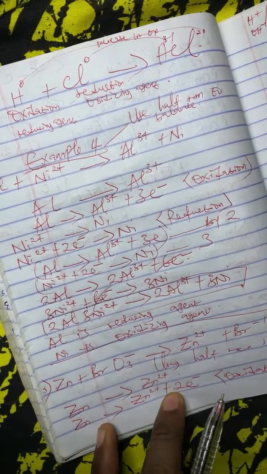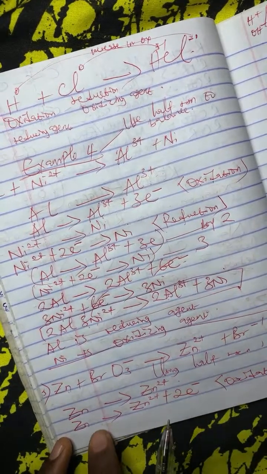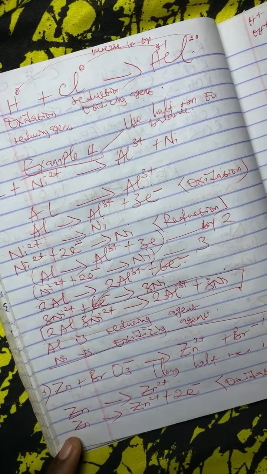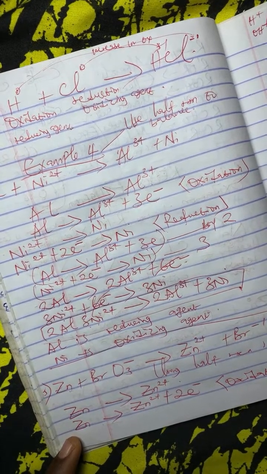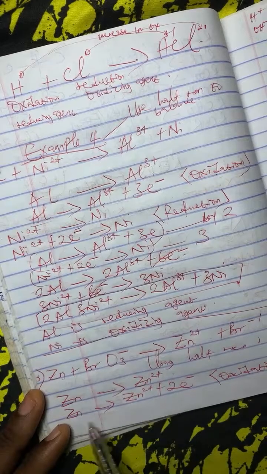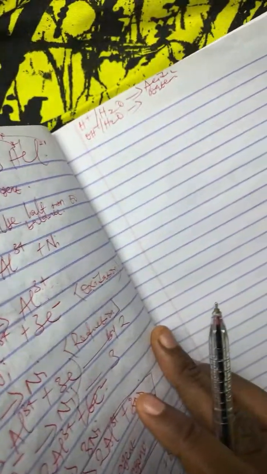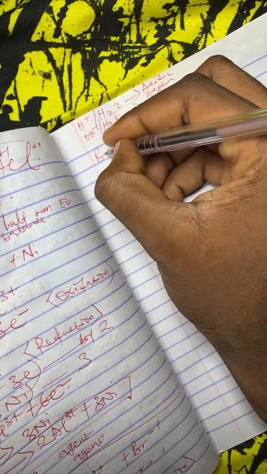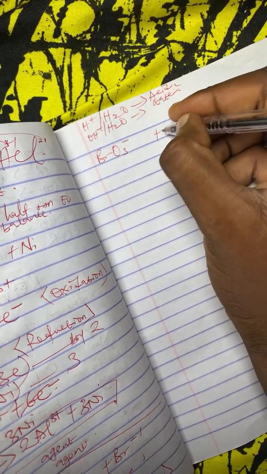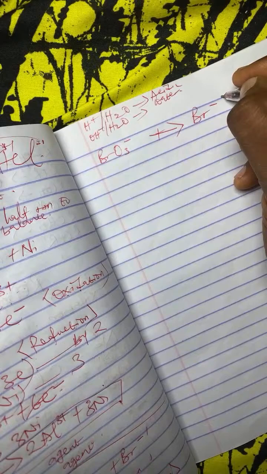If the electron is at the right hand side, that element undergoes oxidation. And if it undergoes oxidation, that particular element is called a reducing agent. So I have balanced my half reaction for zinc because the charges are balanced and the number of atoms are balanced. So let's move on to the other half reaction, which is BrO3 minus, and it will give me Br minus 1.